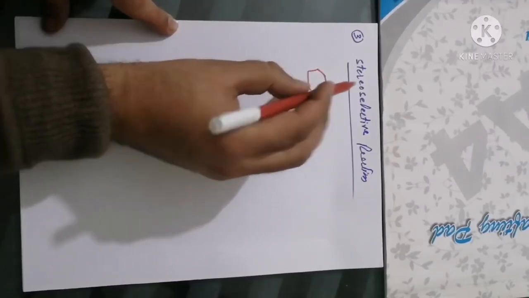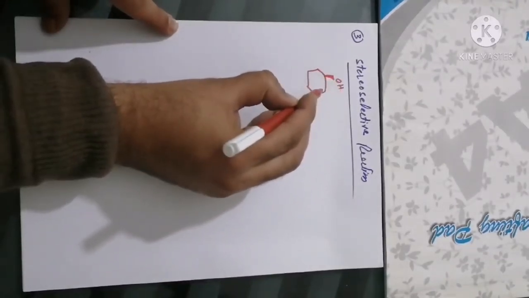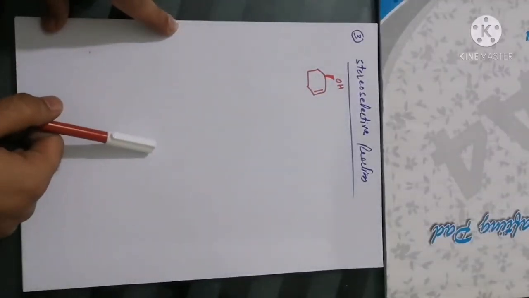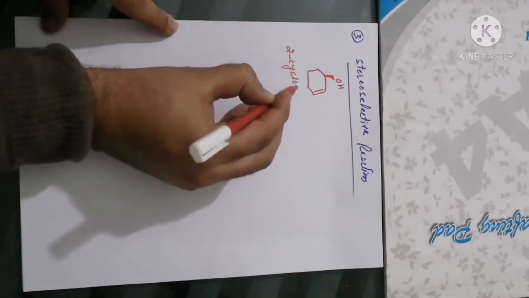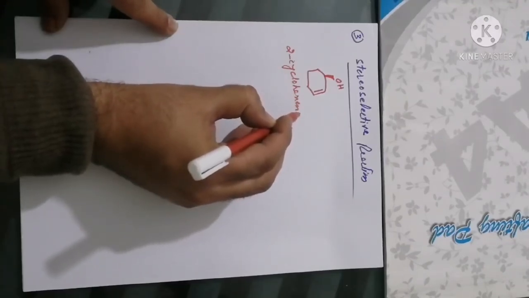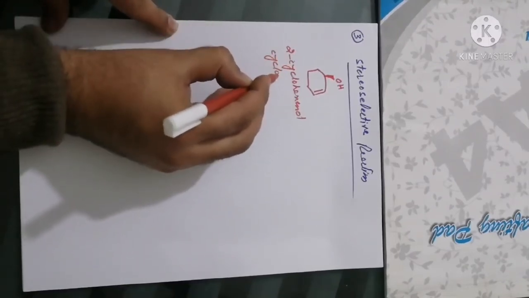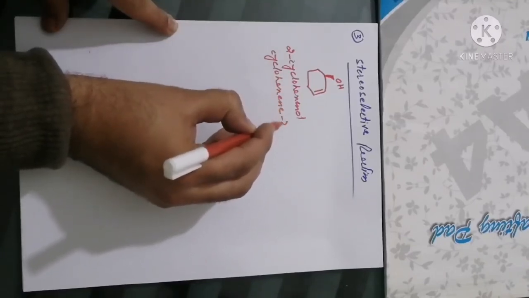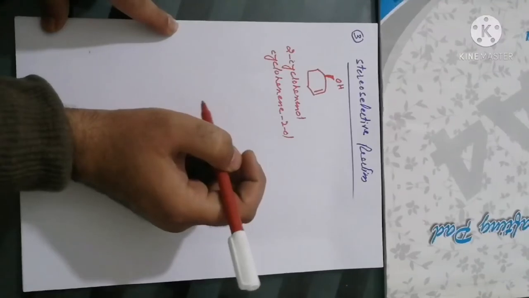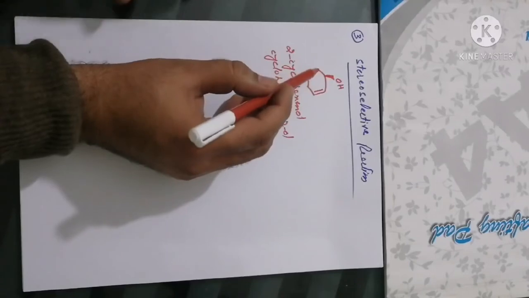Here I'm writing an example to make it clearer for you. This is 2-cyclohexenol, or you can say cyclohexen-2-ol. This carbon is an asymmetric carbon.